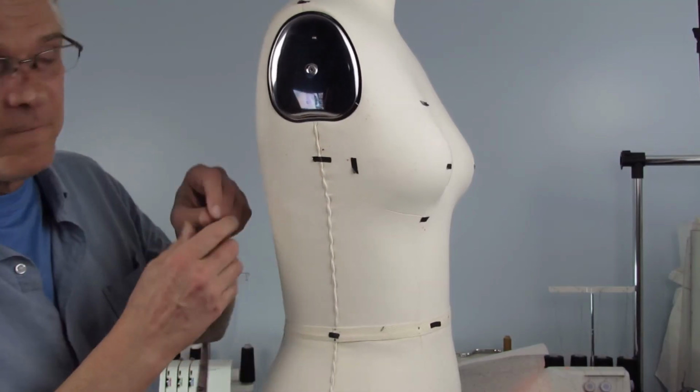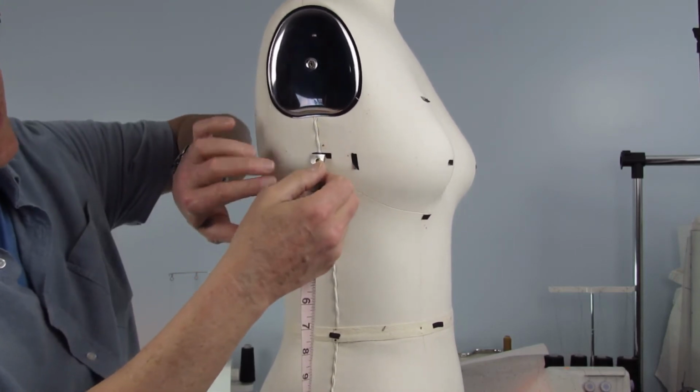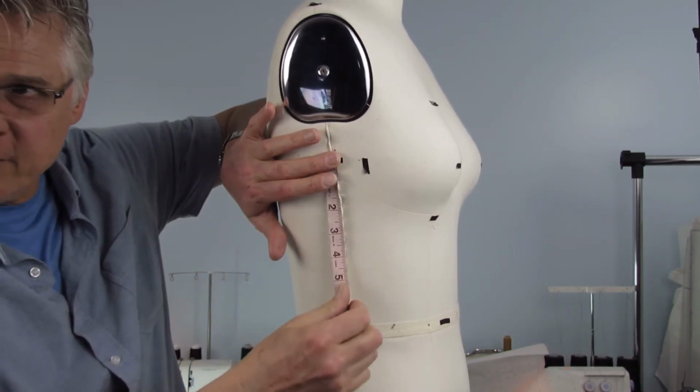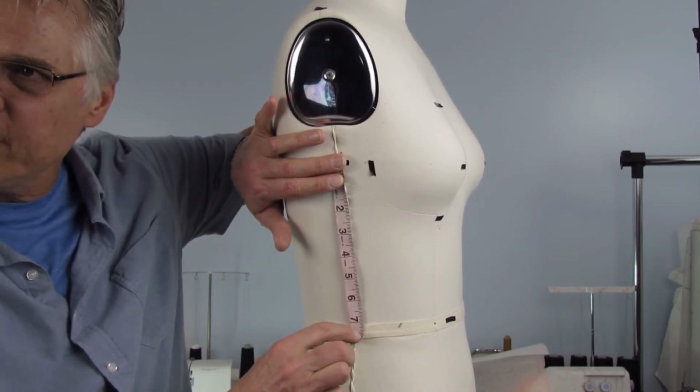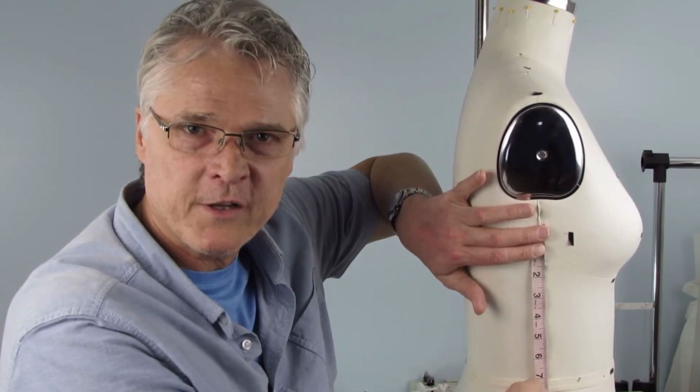And record that. The center side length, measure 1.5 inches down the arm's eye and down the side seam to your waist point. And that is your center side length.